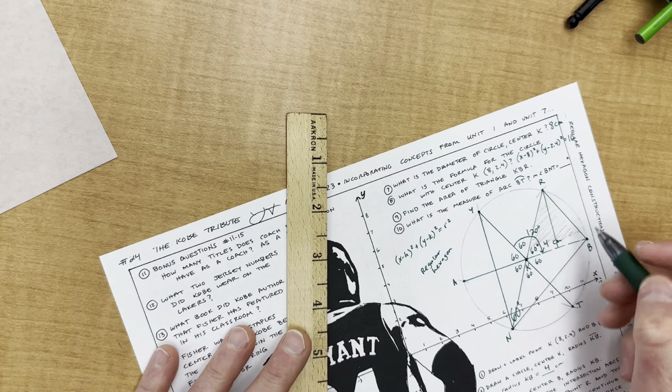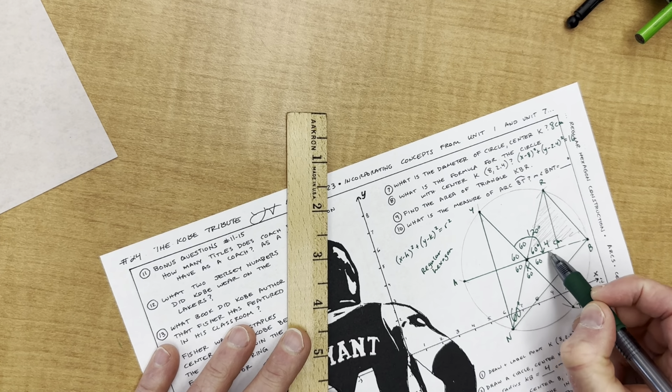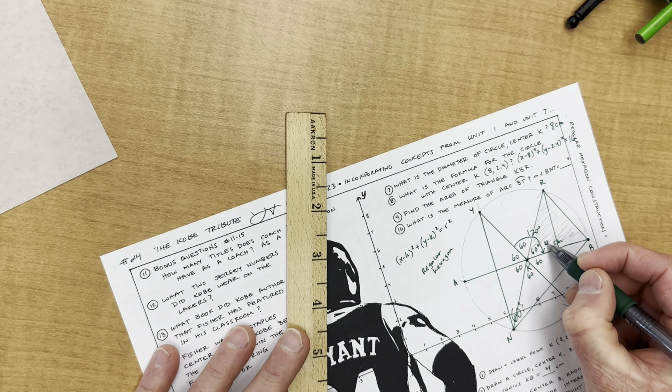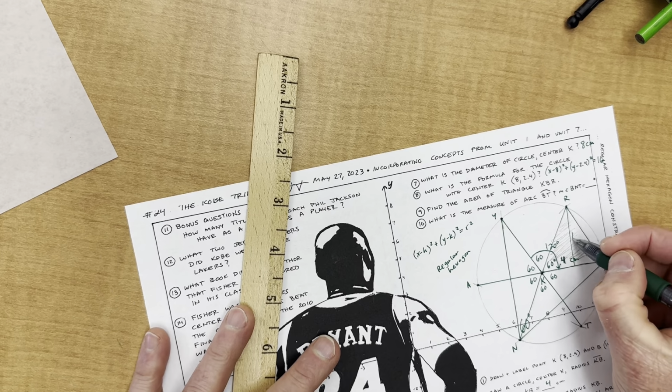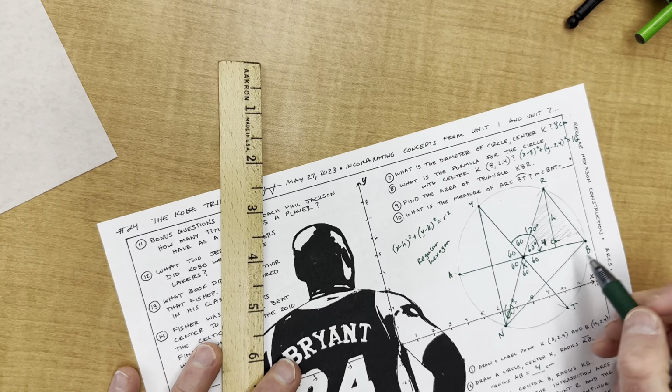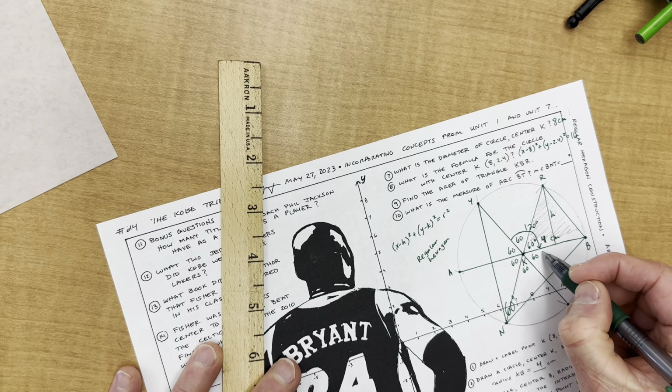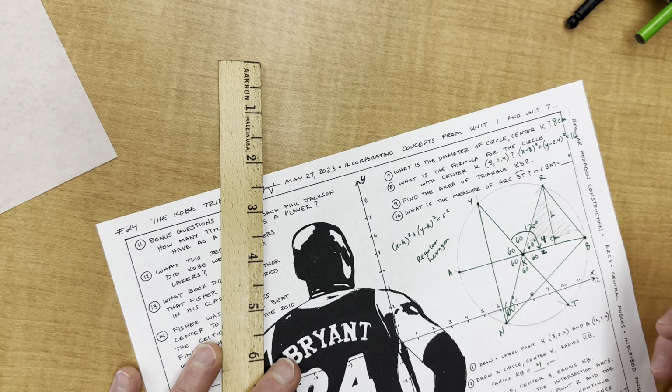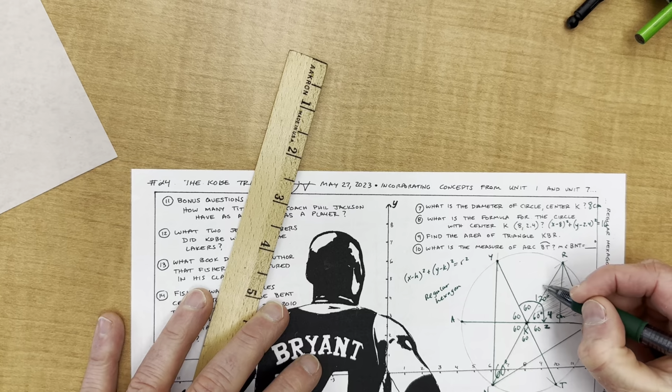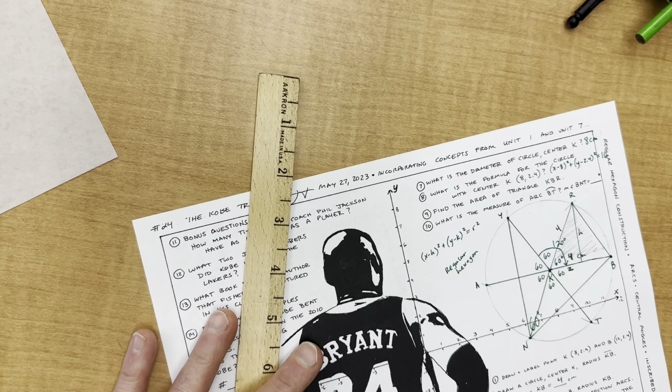And we know the base is 4. We have to figure out the height. So if the base is 4, then this is 2. This is 4 because it's a radius.